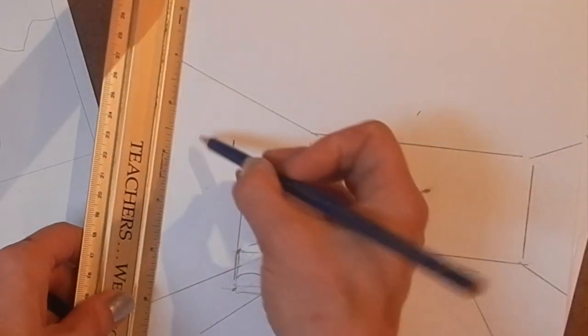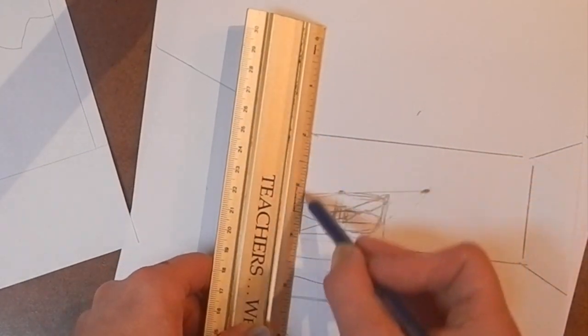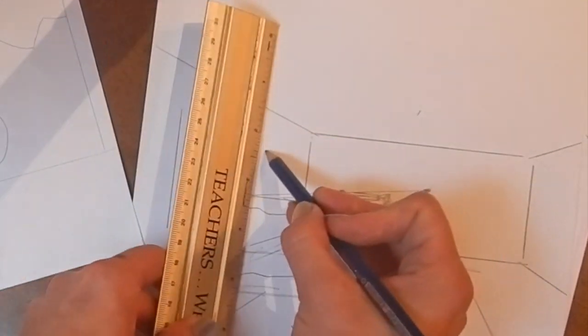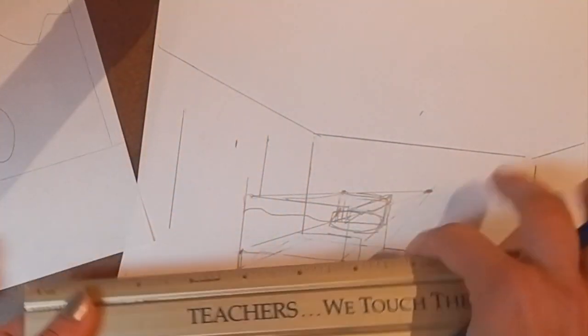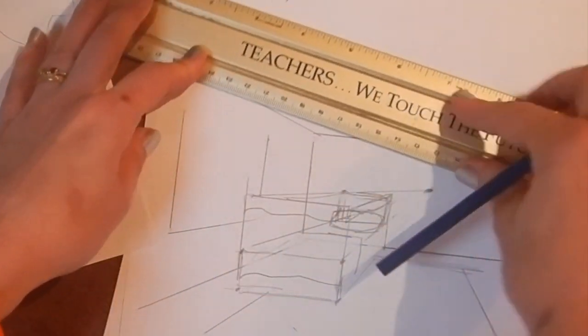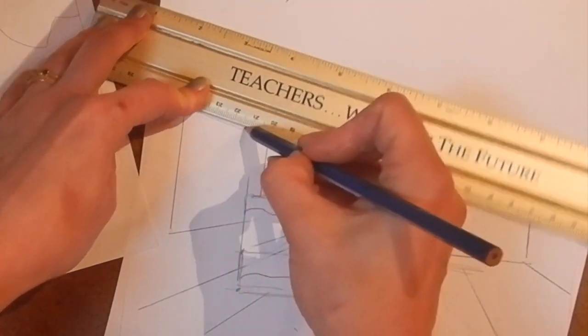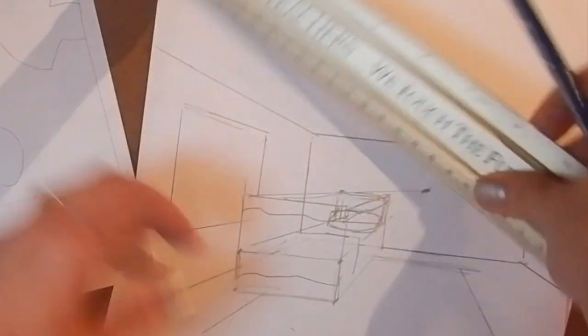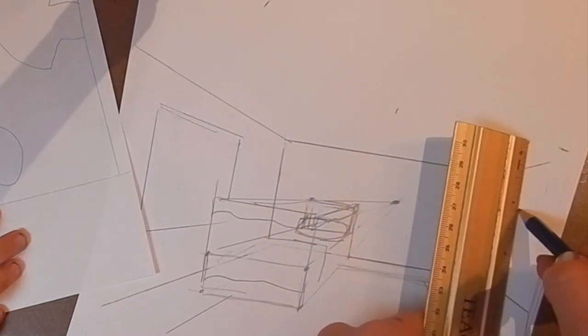If we did a window, the sides are going to be straight up and down parallel to the wall, but the horizontals on our side walls are going to go to the vanishing point. And this is going to be true of posters, doorways, anything that's on these walls.